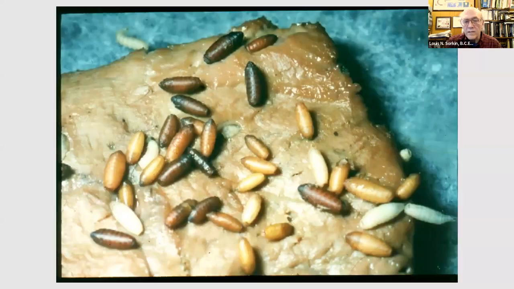And forensic cases showing the light-colored pupa is just recently produced from the last larval stage. And the larval stage, actually, the skin hardens. These are puparia. In these flies, the pupa is within the last larval skin, the third larval skin of the maggot.